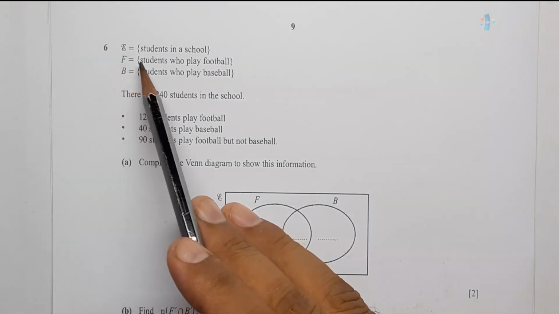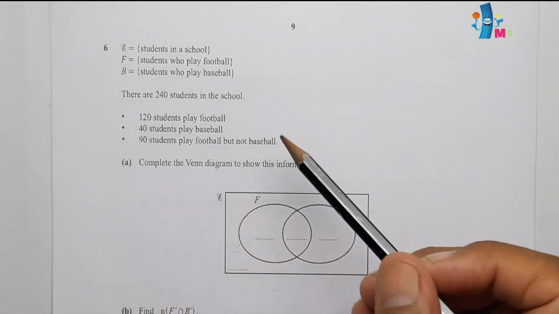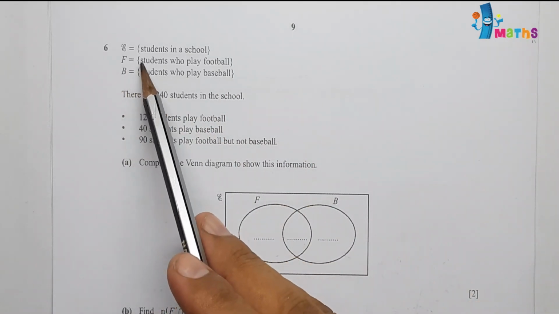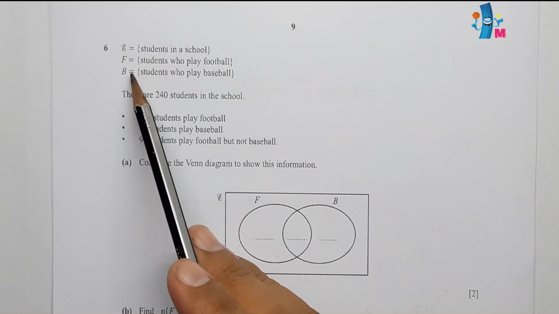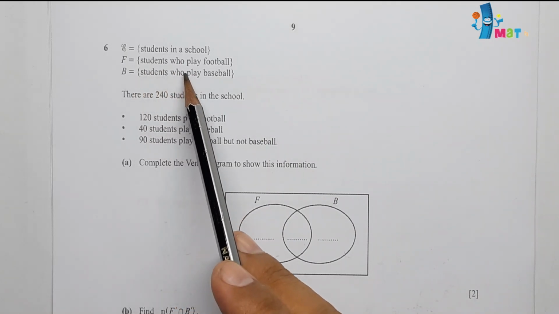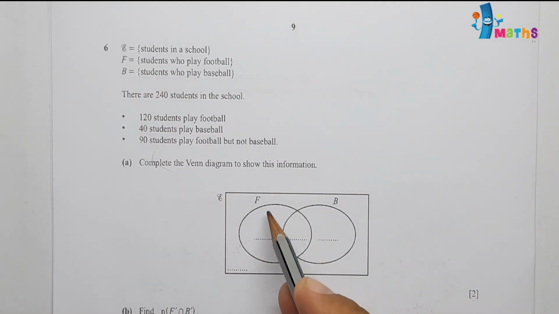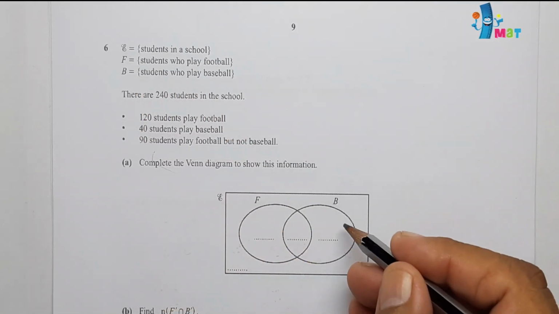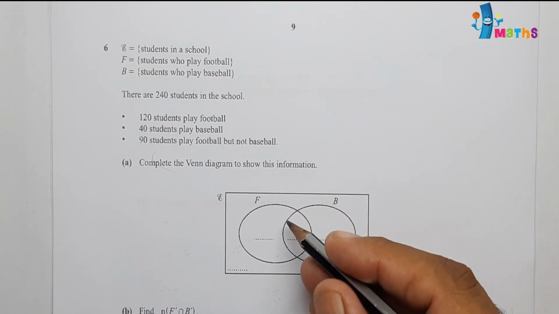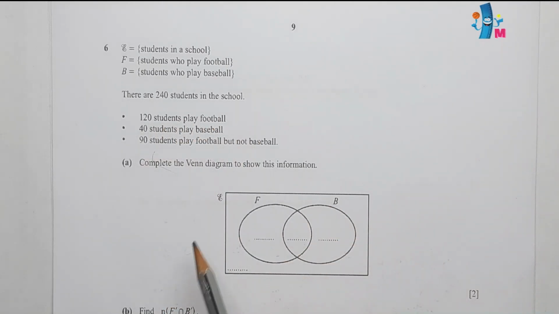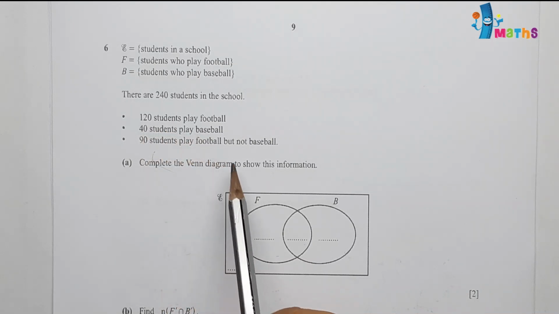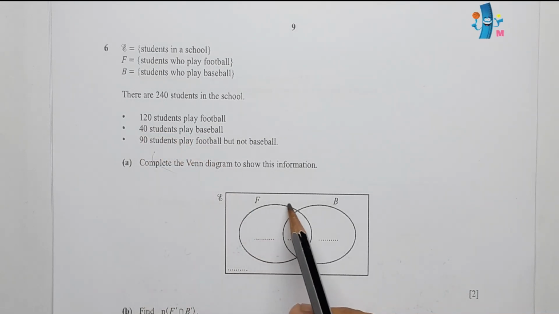Question number 6. This is a Venn diagram question in which they have given details of the universal set, students in the school. F is equal to students who play football, so this is the football region. Students who play baseball is this one. There are 240 students in total, and 120 students play football, so this region will be 120.